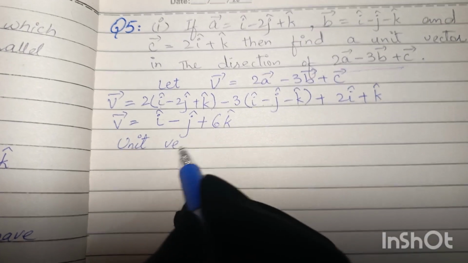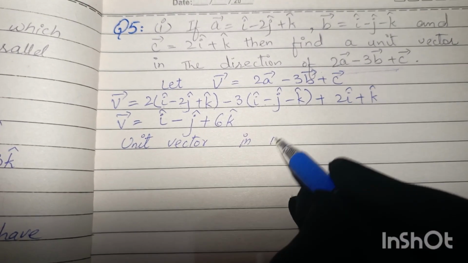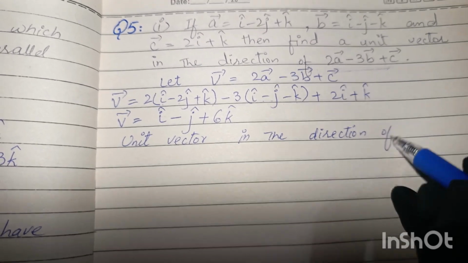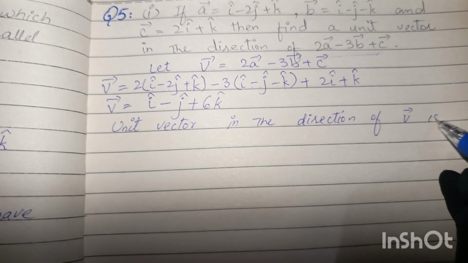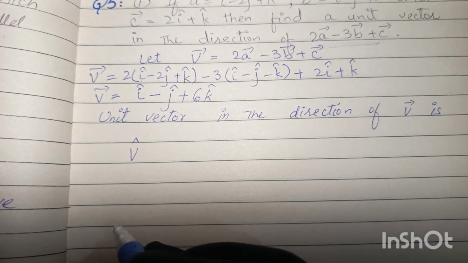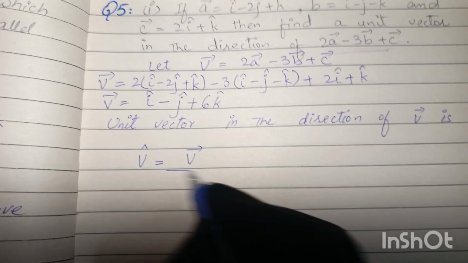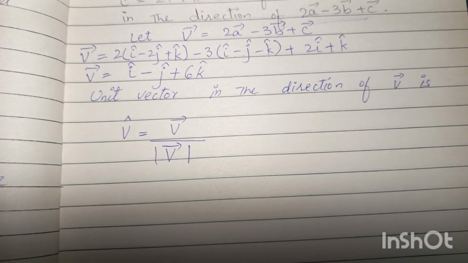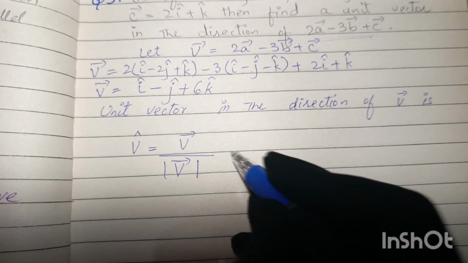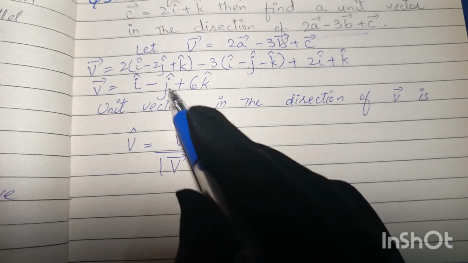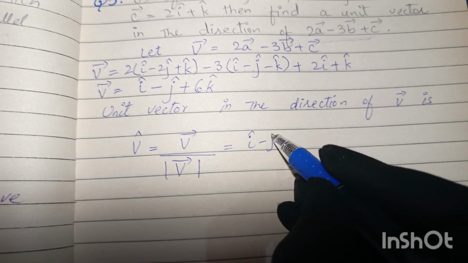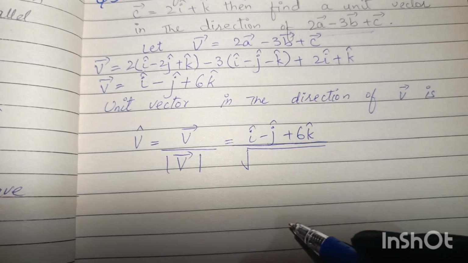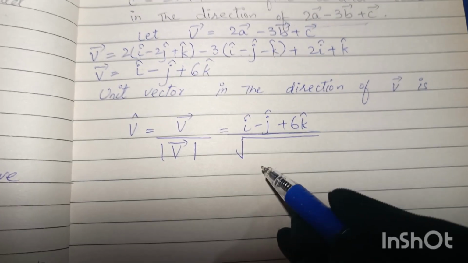The unit vector in the direction of V is V hat, which is equal to V vector divided by the magnitude of V vector. We already learned this formula in the book. So by putting values, first of all we put the value of V vector, which is i minus j plus 6k, and in the denominator we find the magnitude, which is as simple as the distance formula.